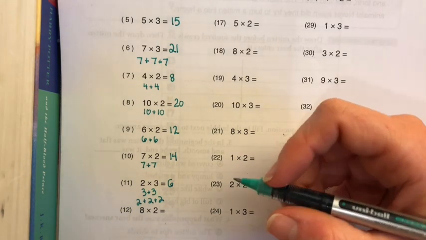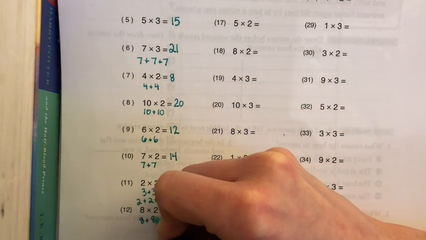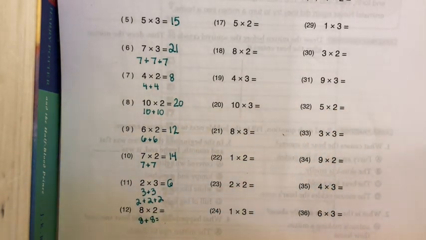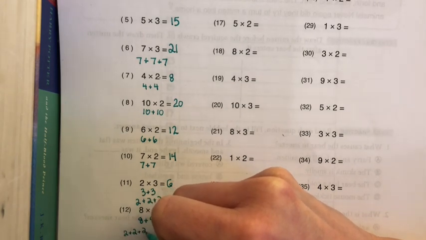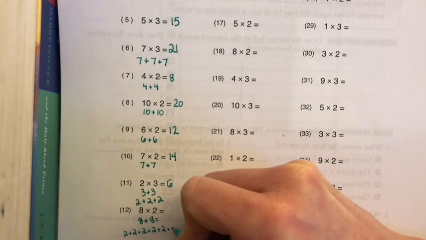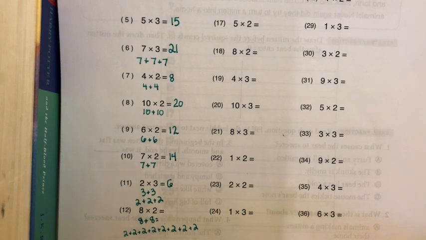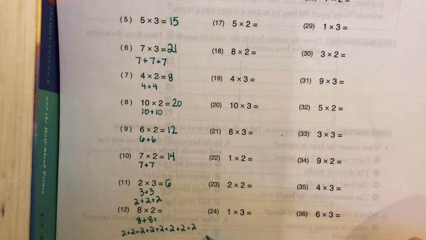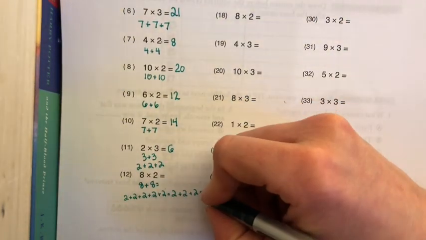All right, 8 times 2 is my next one. It's 8 plus 8, that's 2 groups of 8. Or I could do 8 groups of 2 if I really wanted to. 1, 2, 3, 4, 5, 6, 7, 8. Do you see why we write it this way? 8 times 2, it would be a really big pain to write it out with all of these 2's, especially when we get into bigger numbers.